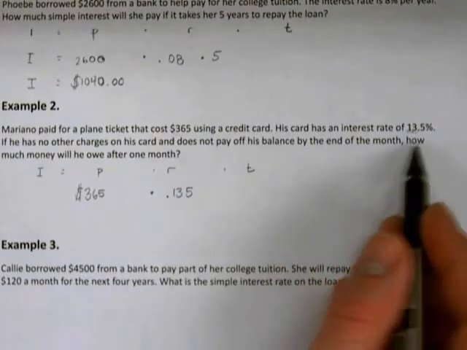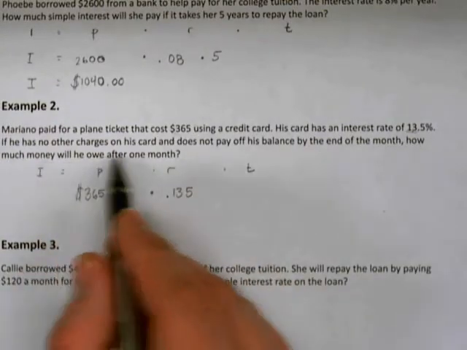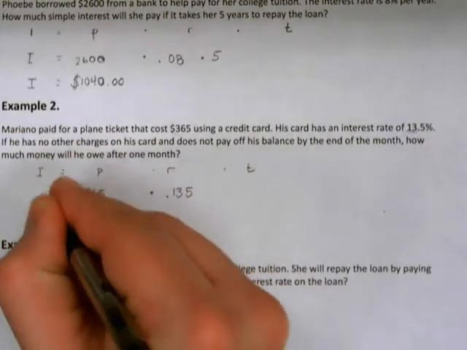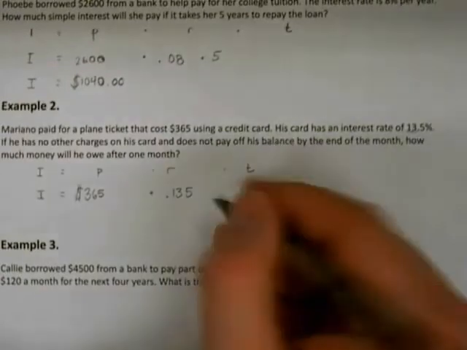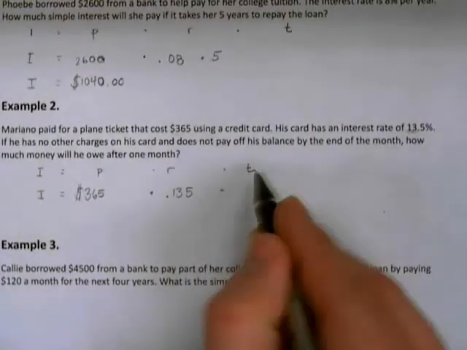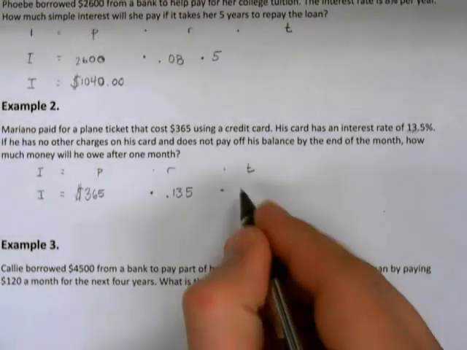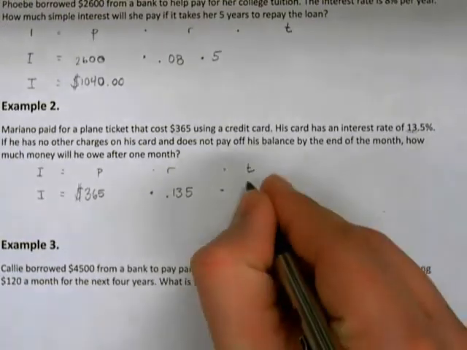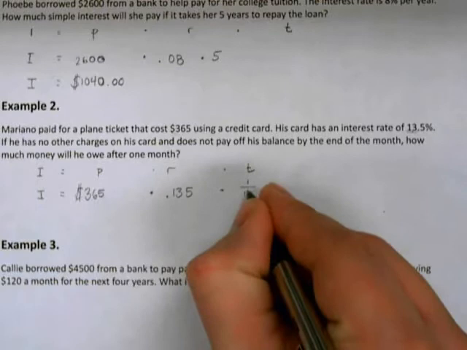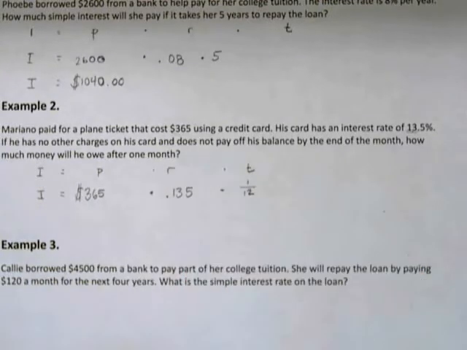If he has no other charges on his card and does not pay off his balance by the end of the month, how much money will he owe after 1 month? We're going to find out how much he's going to owe in just 1 month if he doesn't pay it off. Remember T is in terms of years, so we wouldn't put 1, because 1 would be saying 1 year. We have to put 1/12 because 1 month is 1/12 of a year.